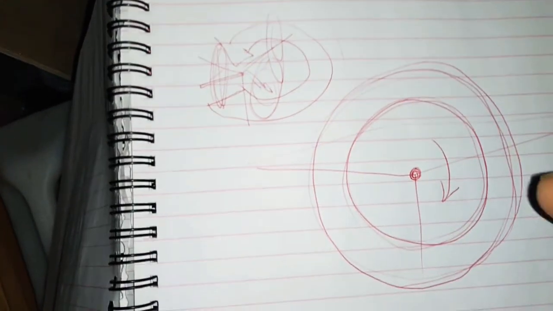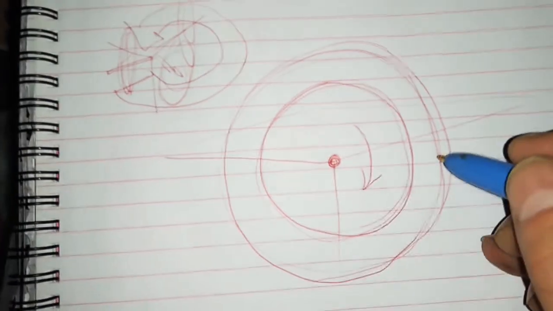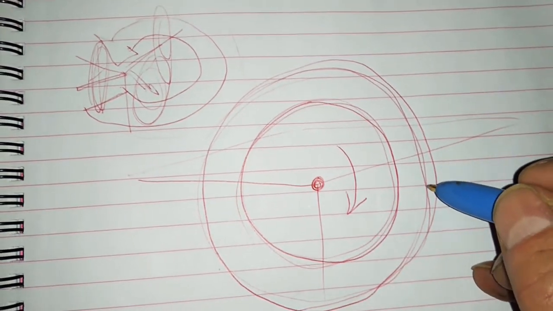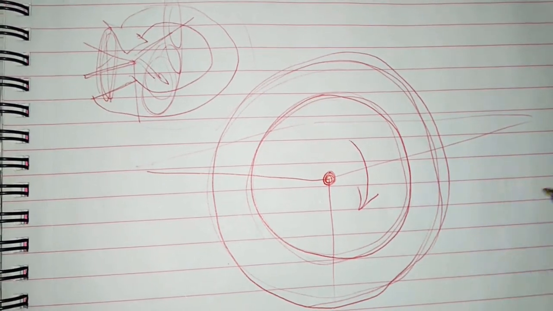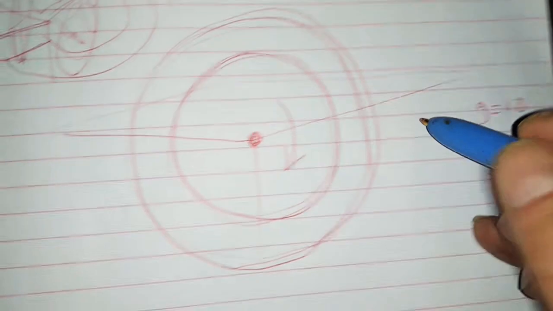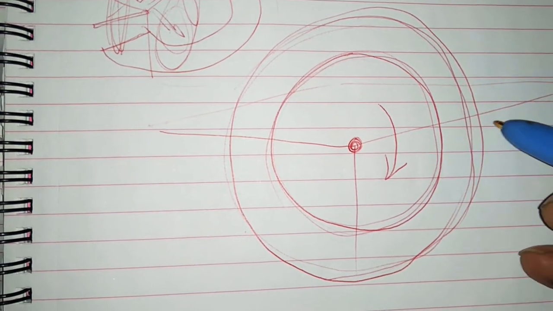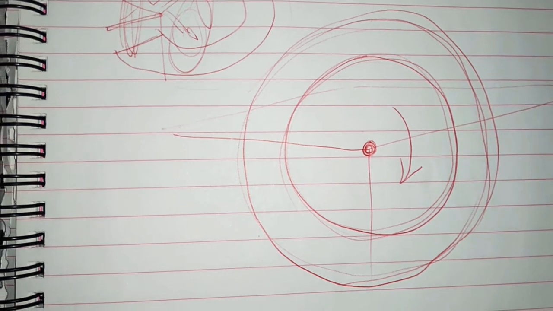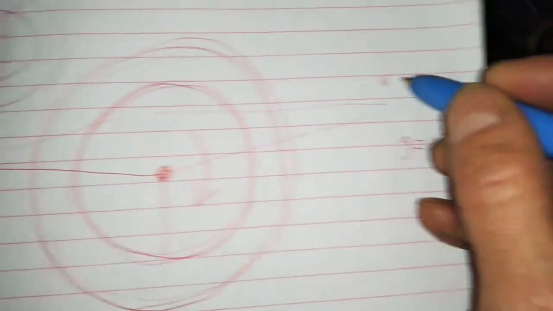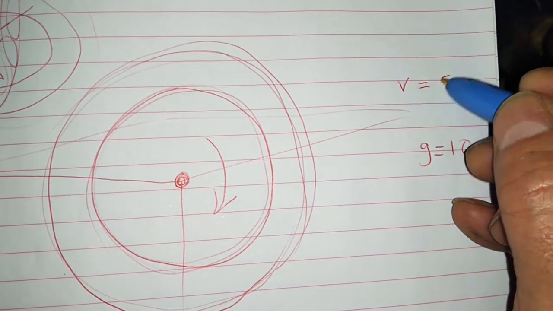And why will it do that? We're going to have some values here. I'm going to say that gravity has a value of 10 to start with, okay? So let's say that gravity equals 10. And let's give the gyroscope a velocity of 50.